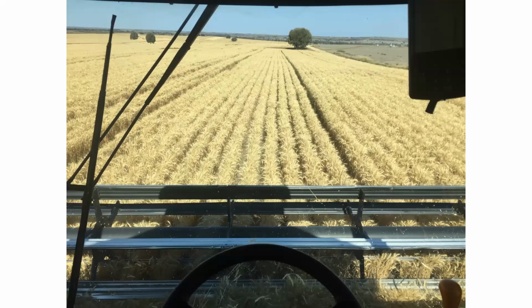And the result of that, from memory, it's not showing there on the screen, but it's nudging 4 tonne to the hectare dry land on some of our very best country. Wheat crop, that's about 2016, I think, from memory.